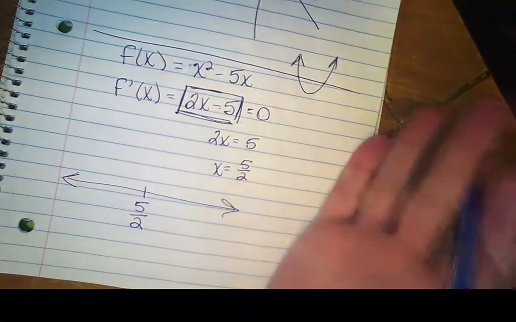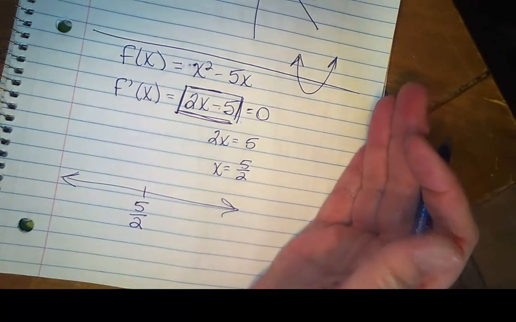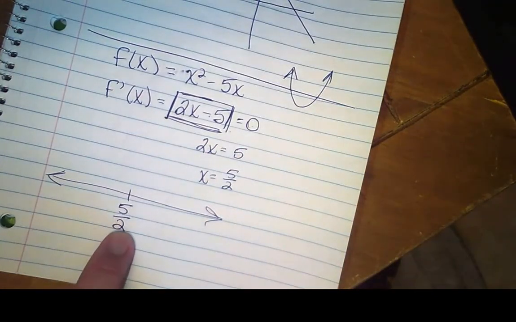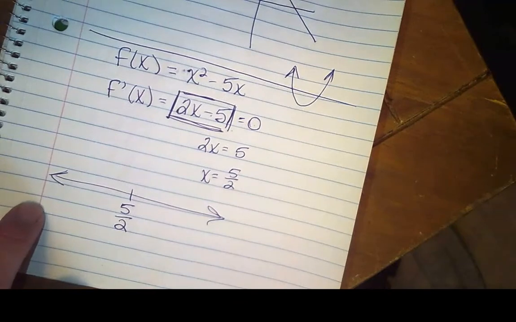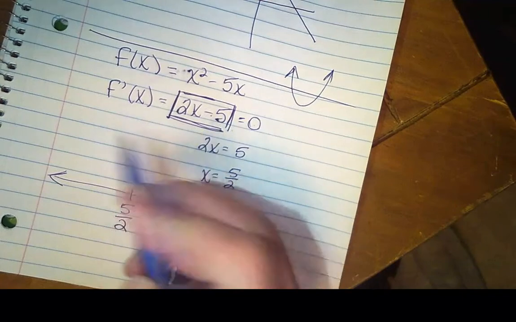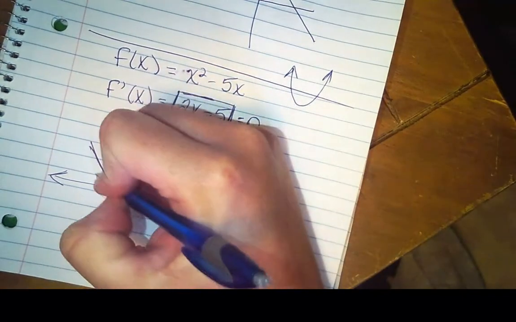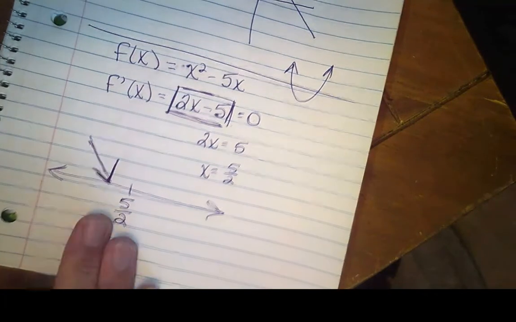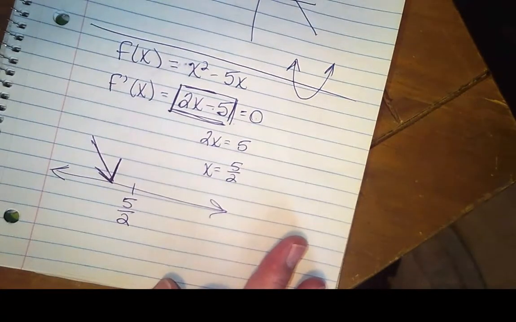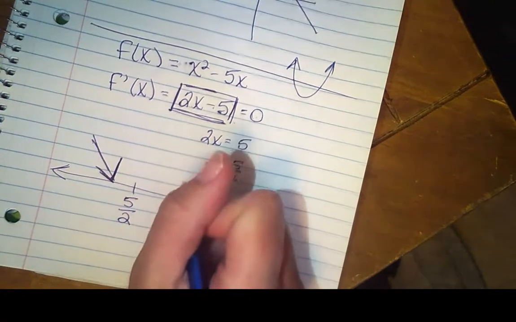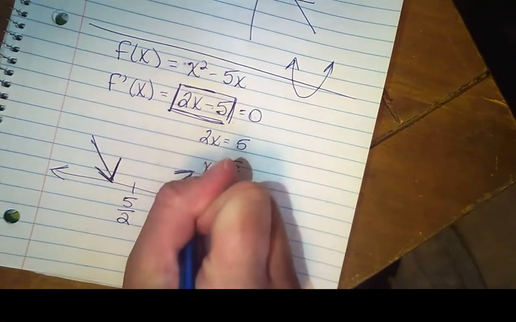Okay, if I get a positive answer, it's increasing. If I get a negative answer, it's decreasing. So give me a nice friendly number to the left of 2.5. Let's try 0. So 2 times 0 is 0, minus 5 is negative. So that means your function is going to be decreasing. Okay, give me a nice friendly number after 2.5. Let's try 10. Okay, 2 times 10 is 20, minus 5 is 15, which is positive.